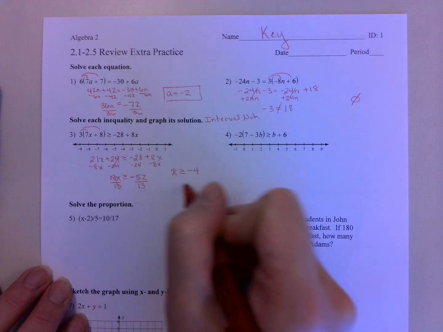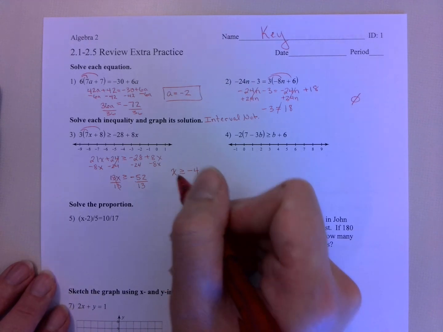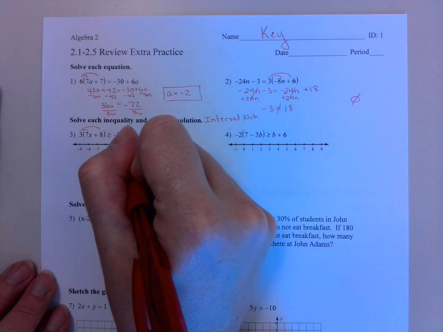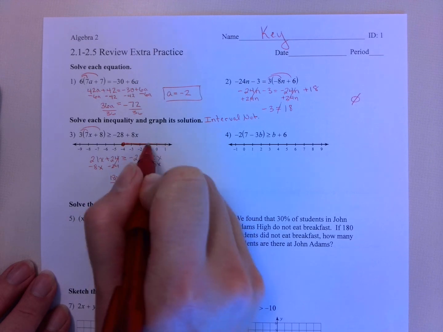Now that is my answer as an inequality. So let's go ahead and look at the number line. It'd be a closed circle on negative 4. And x is greater than or equal to, we would be shading going this way.